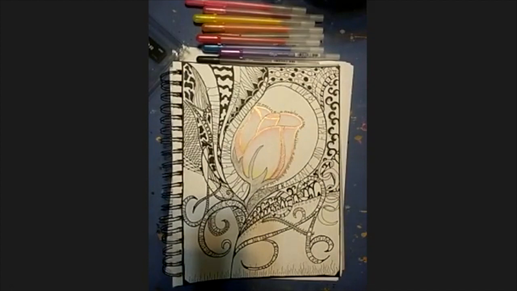I teach literature through making, marketing, and movement. And today I'm going to focus on the making aspect of this. What I have in front of me is a page from a Zentangle page or an art journal page that I got inspired by the Scarlet Letter.